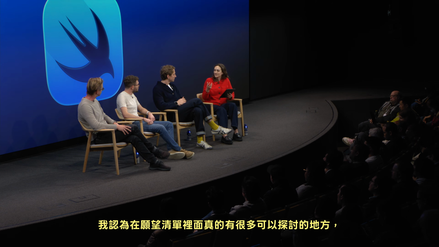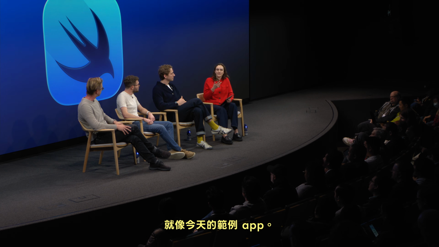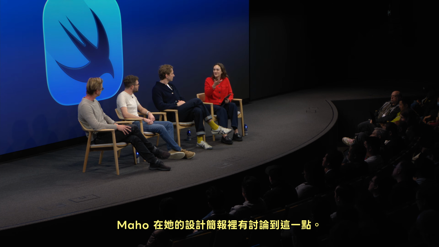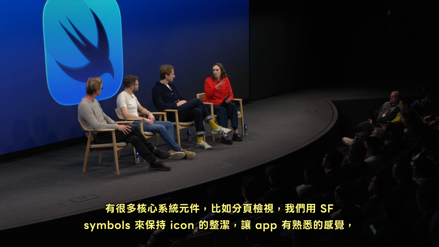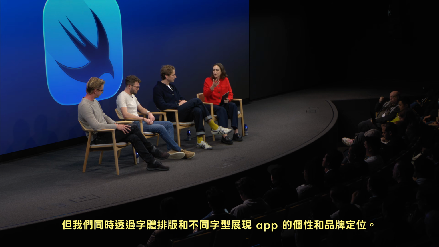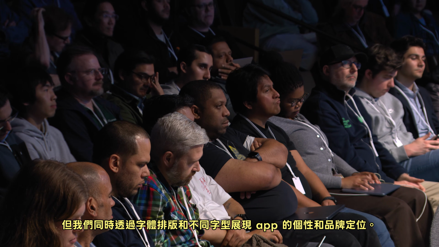Like, I think there's really a lot to tease out there. In Wishlist, the sample app today, Maho discussed it in her design presentation. There's a lot of core system components like the tab view that we kept really clean using SF Symbols for the icons and letting the app lean into the familiar standard system architecture, but then we use typography and different fonts to express personality and branding. Could you talk about how you recommend people navigate those trade-offs, when to use built-in controls versus express a little bit more personality?